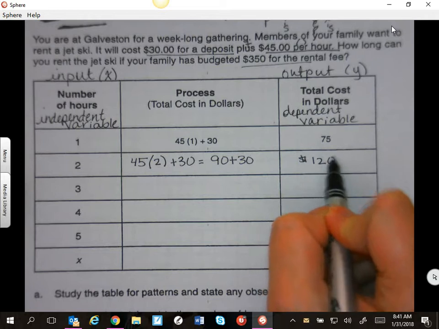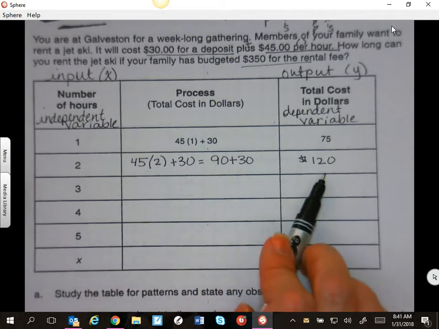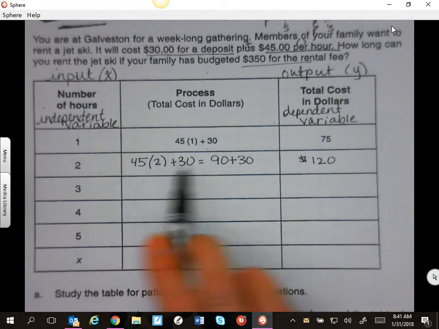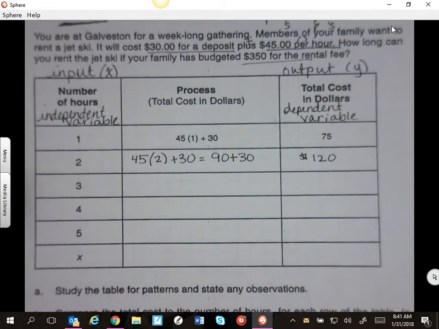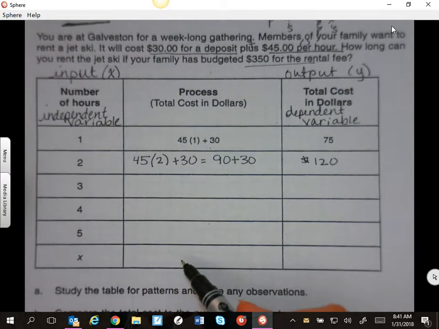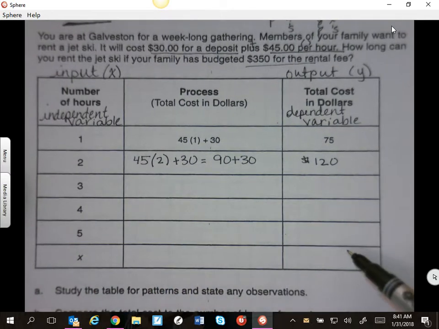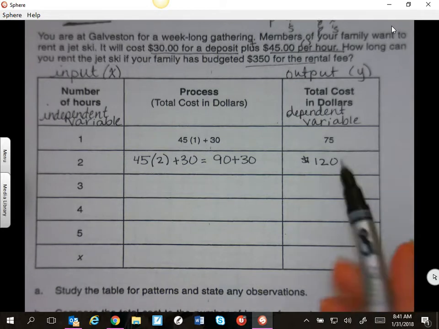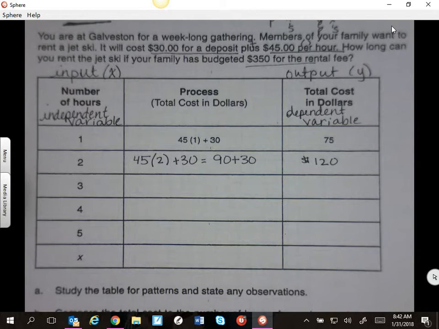So we put in 2 hours, we get out $120. Our input was 2, our output was 120. And we're just going to make a table here to see the different number of hours and the different costs that we end up with. And then we can decide how many hours we can rent for $350.